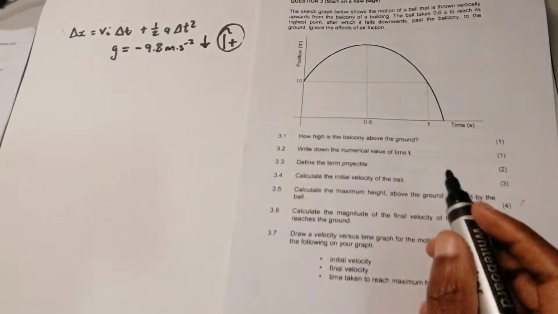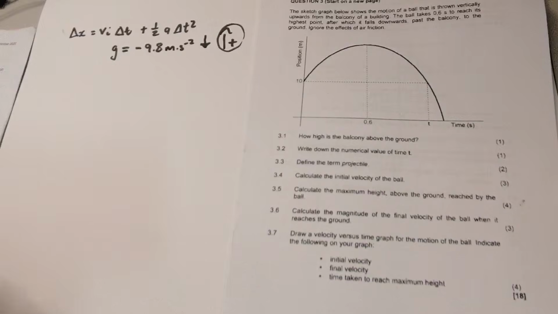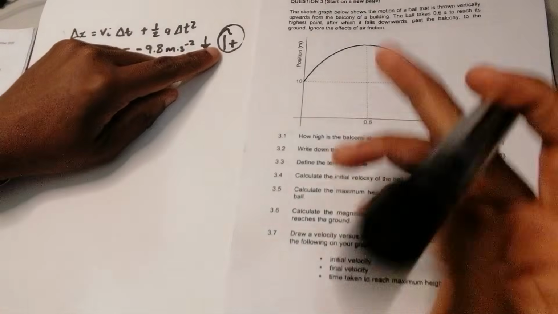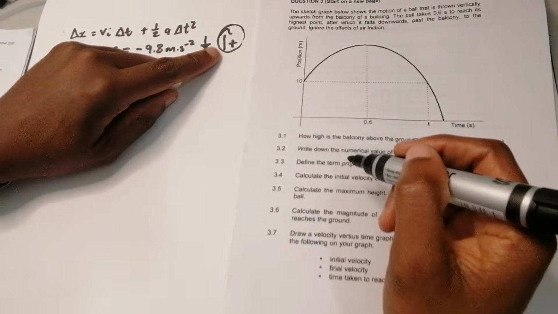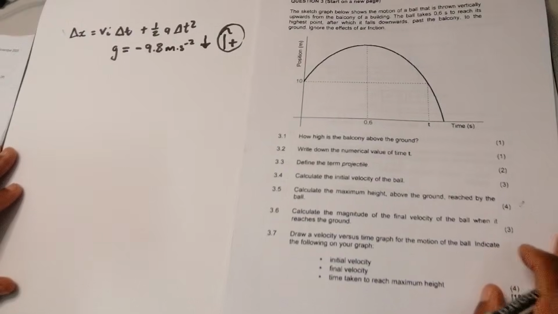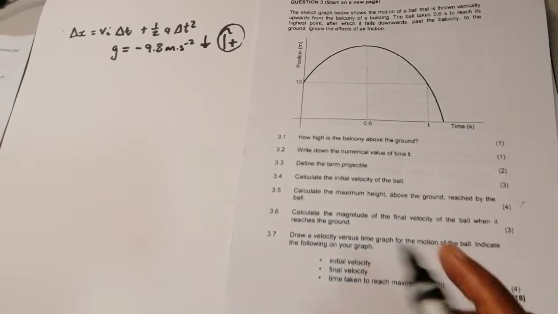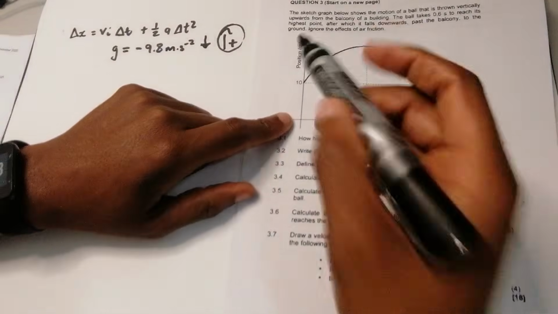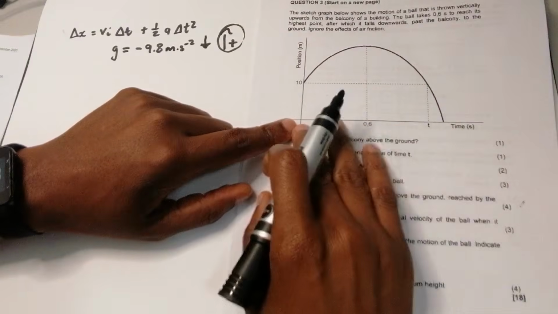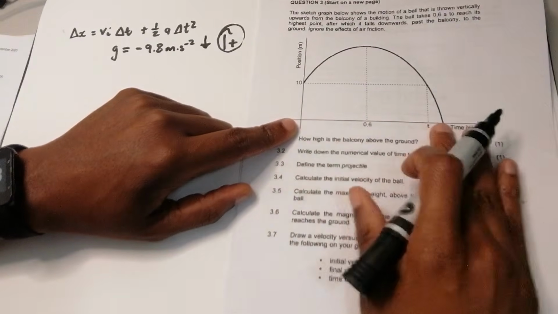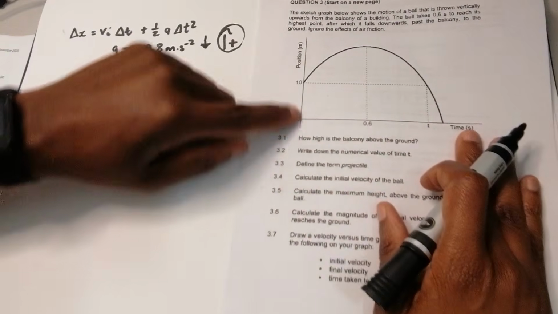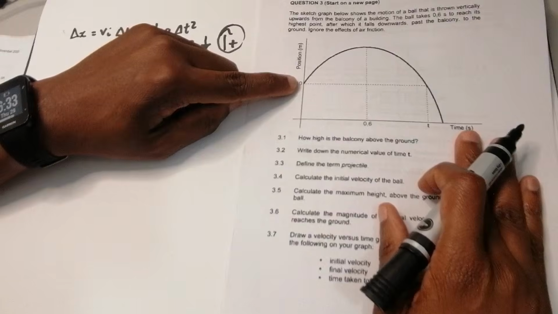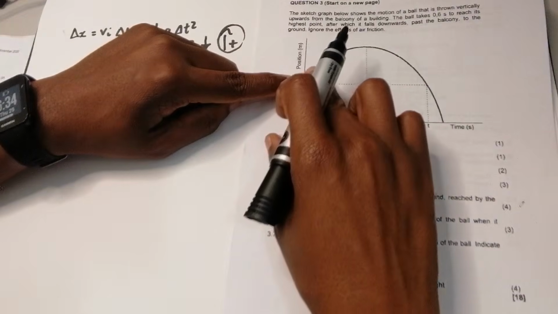If you look at it, the one thing I love about taking upwards as positive for a position-time graph is that it kind of gives you a picture of what is actually happening. Think about it. It started 10 meters from the ground, if we consider the time axis as though it's the ground. And what happened to it?